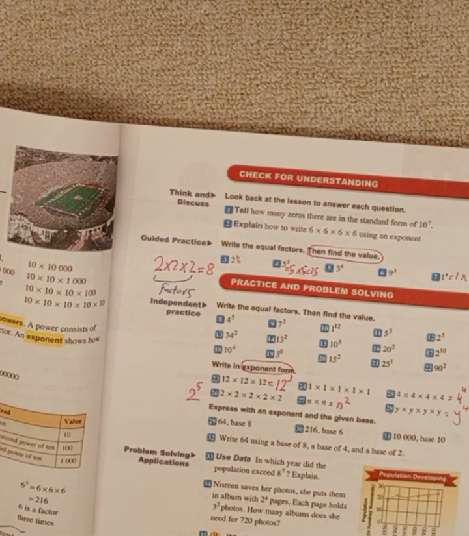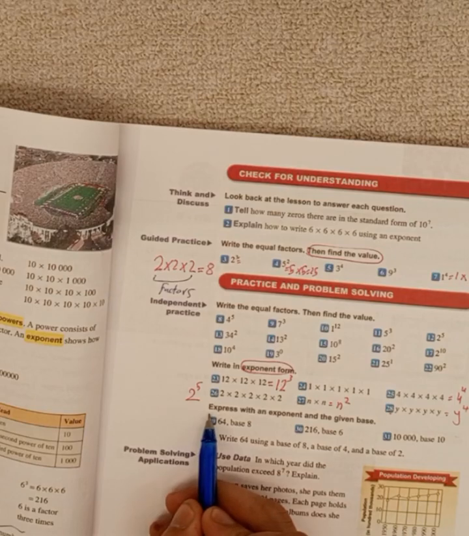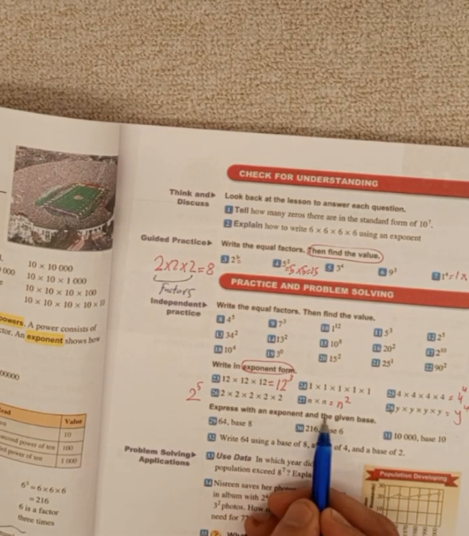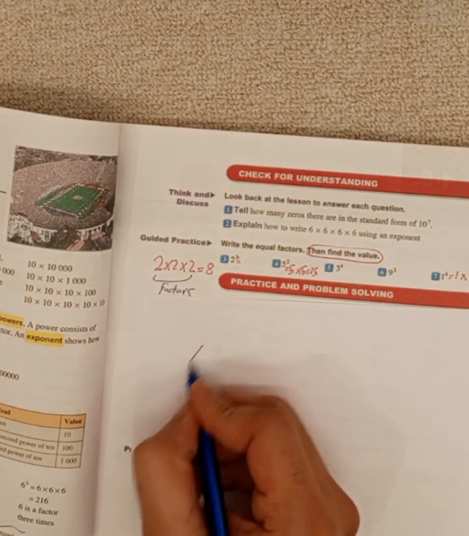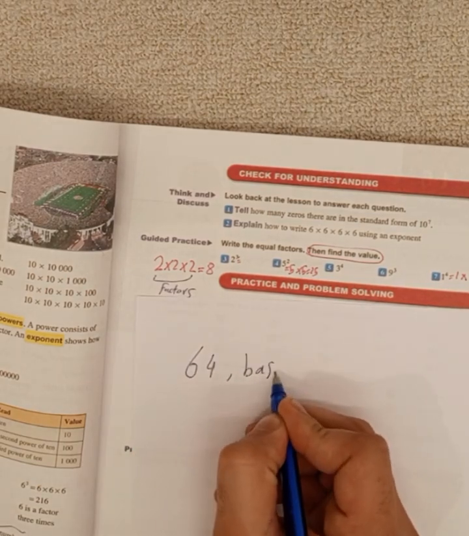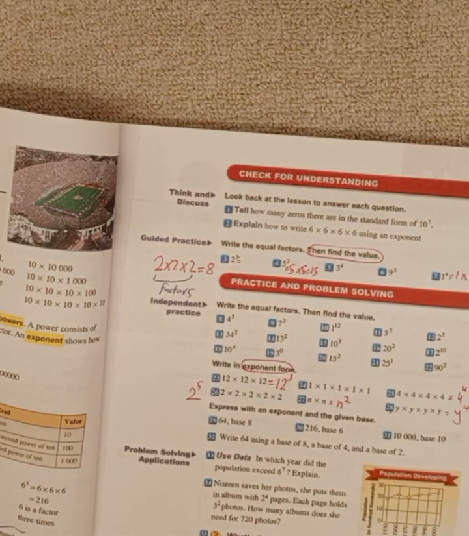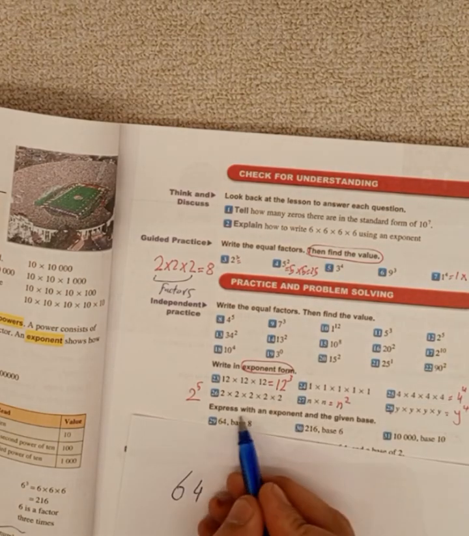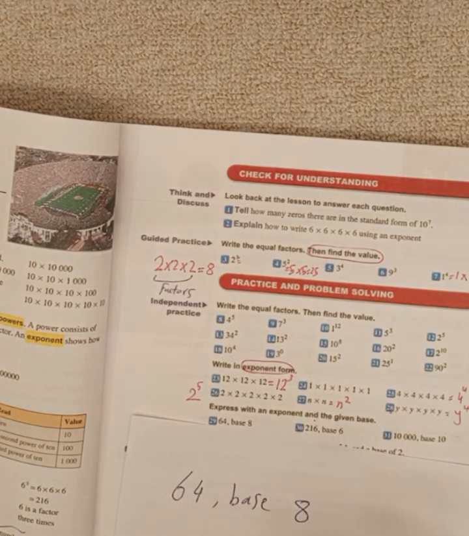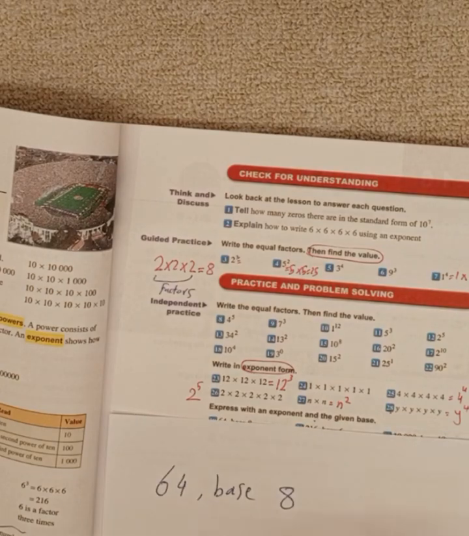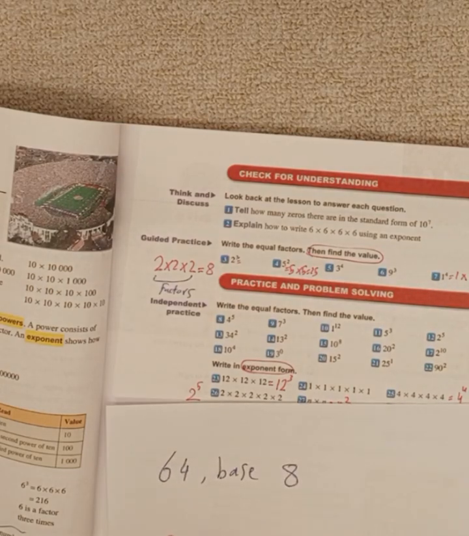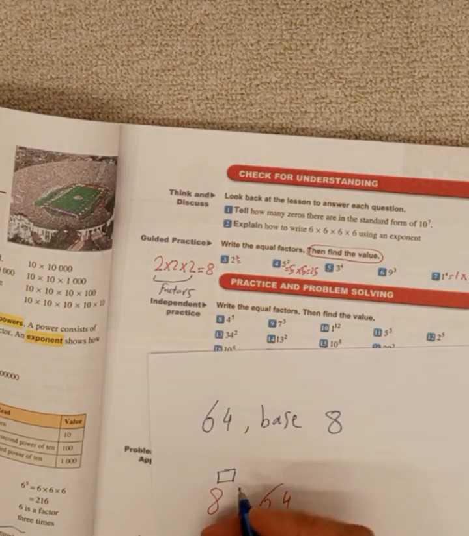we have from question 29 till question 31. The question says express with an exponent and the given base. For example, 64 and base is 8, right? The question says express with an exponent and the given base. For example, our base is given, which is 8, and the answer of this one is 64. But how to express it in exponent form? I mean, our exponent is missing, you have to find the exponent. Okay, exponent number.